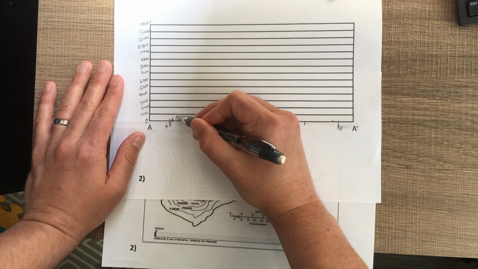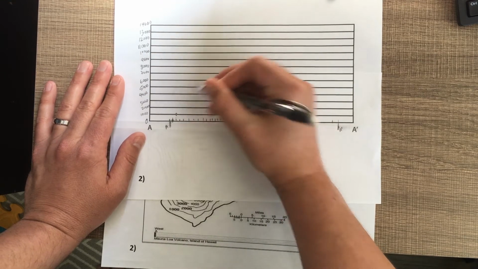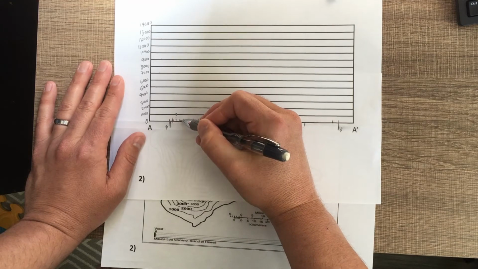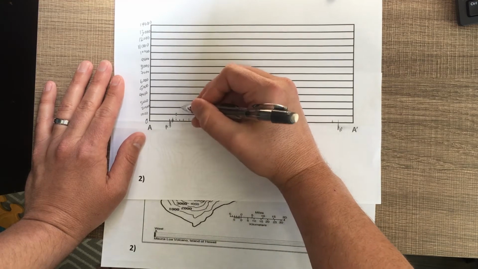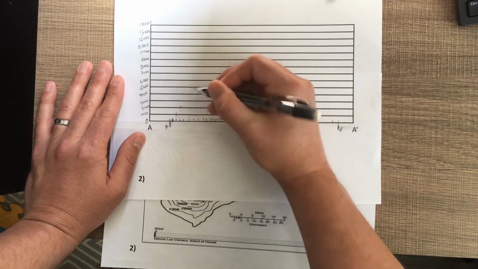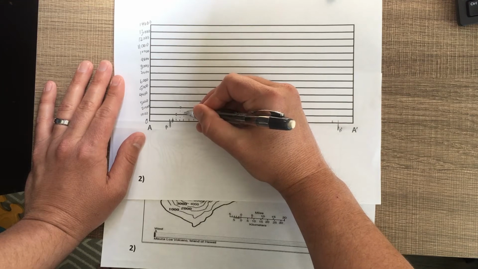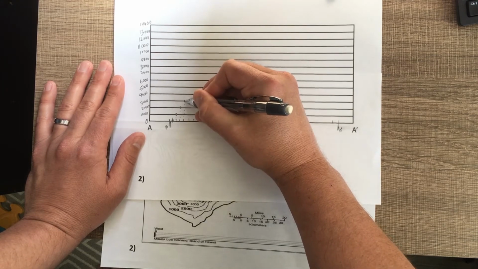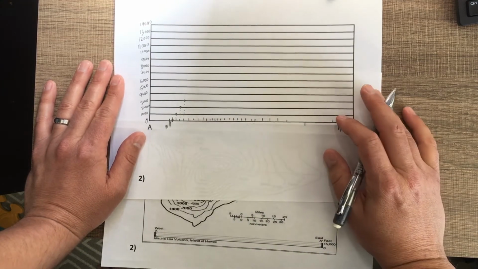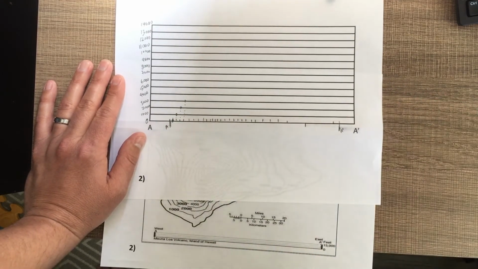Then we have 1,000. So what I'm going to do is just draw a little imaginary line straight up like this, okay? Then we have 2,000, which I'm going to just put a little dot like this, and a little dot at the 2,000 mark, 3,000, okay, up to 3,000, etc. So I'm going to stop the video for now, and I'm going to come back and show you how all of this comes together.